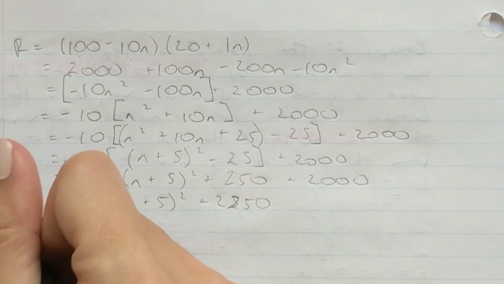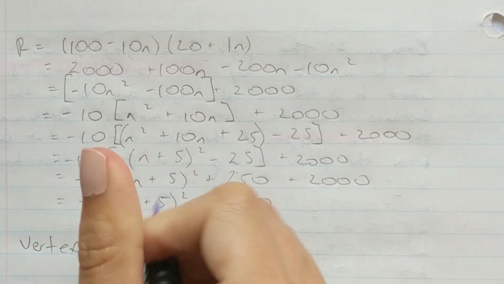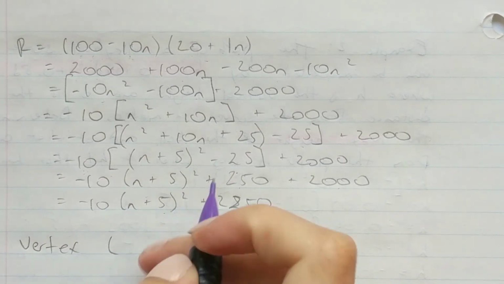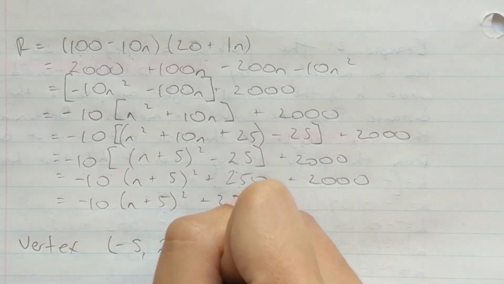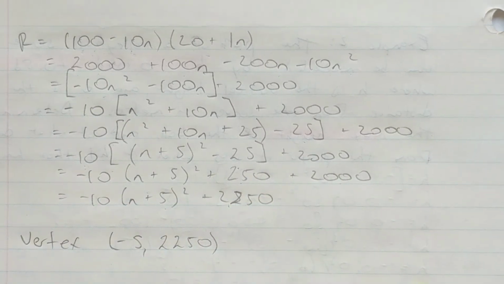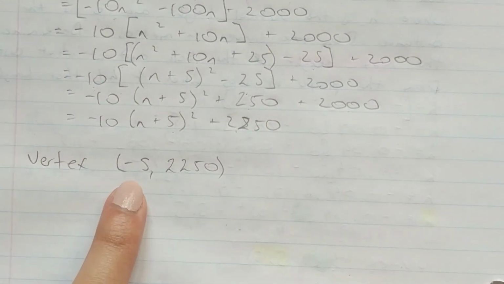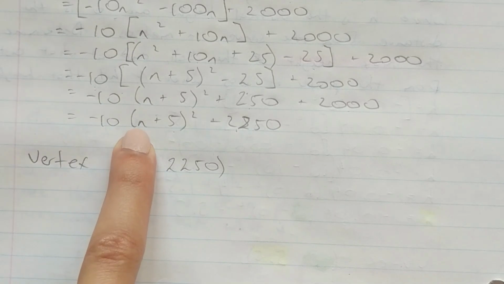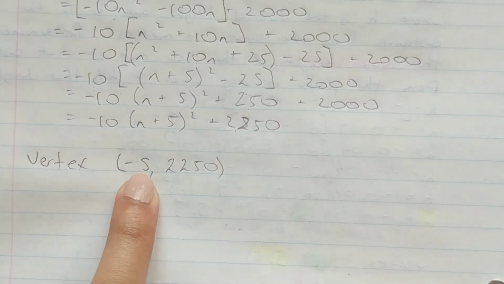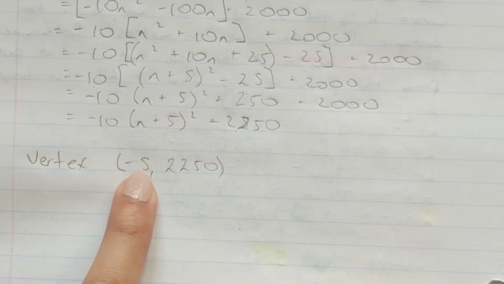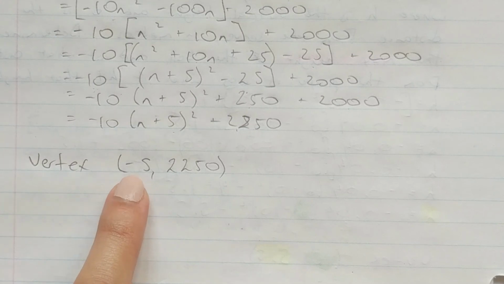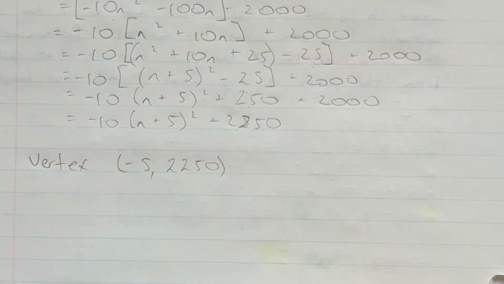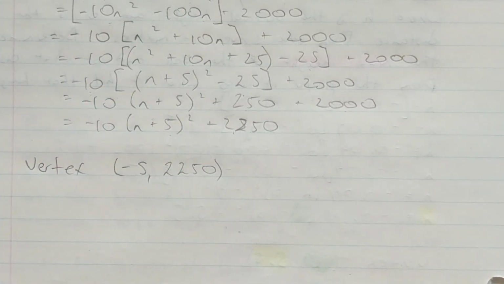Let's start by stating our vertex. Our vertex is located at negative 5, comma 2,250. That's interesting. So a vertex of negative 5, remember negative 5 represents n, n being the number of $1 increases. What this is saying is that we should actually be decreasing our ticket prices by $5. So maybe going down by $5.